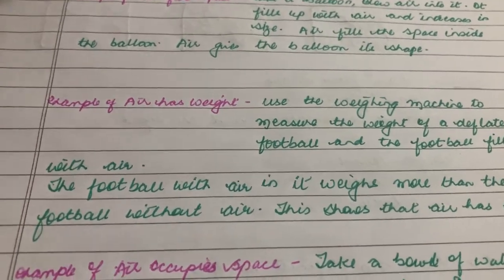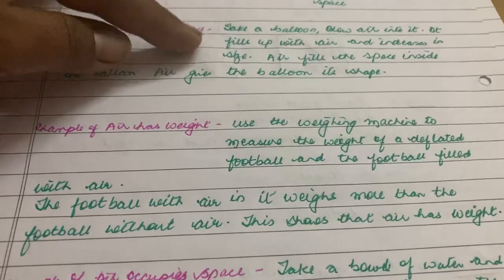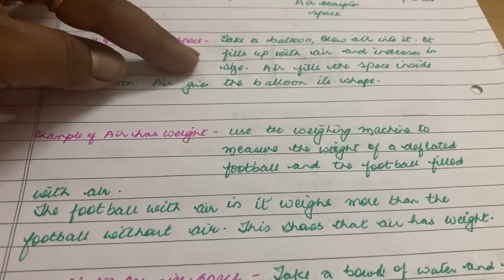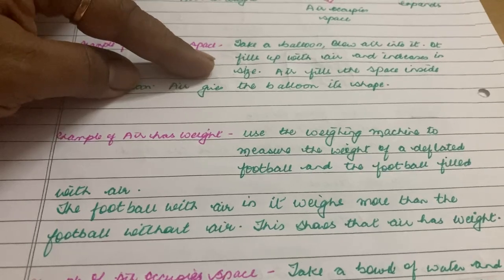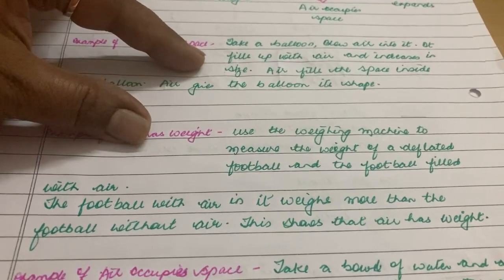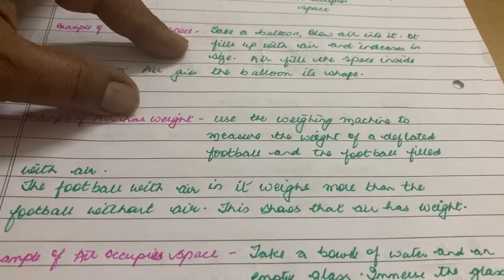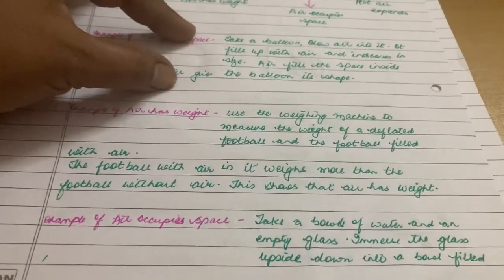the deflated football. The same thing I have written: use the weighing machine to measure the weight of a deflated football and the football filled with air. The football with air in it weighs more than the football without air. This shows that air has weight.